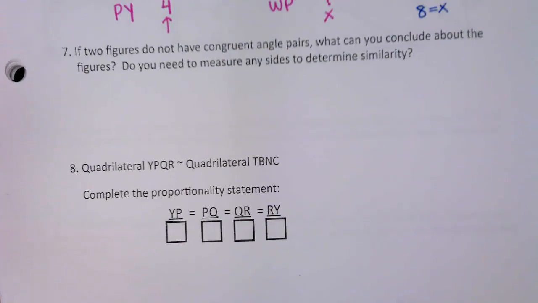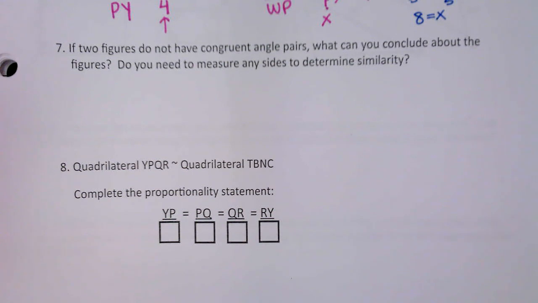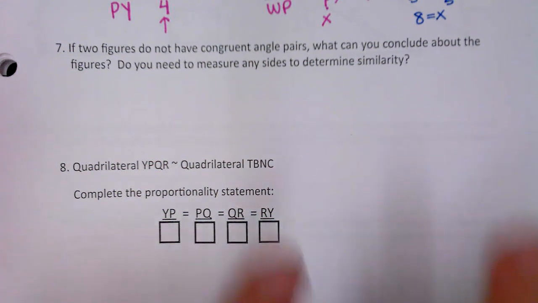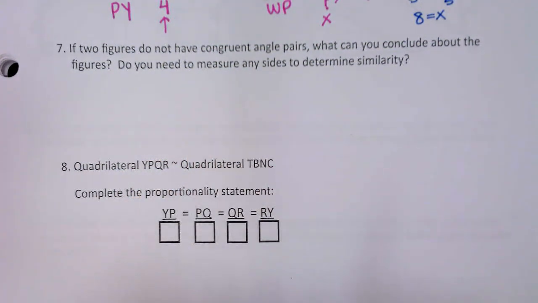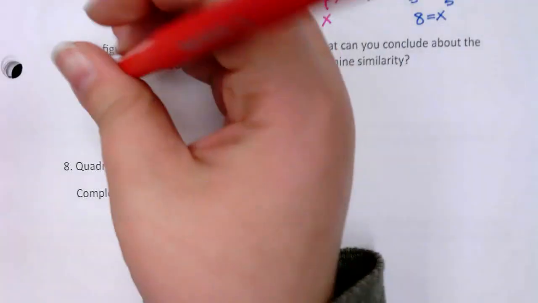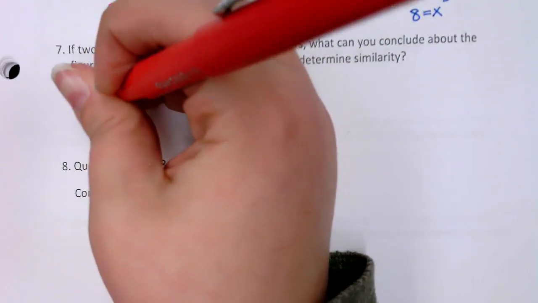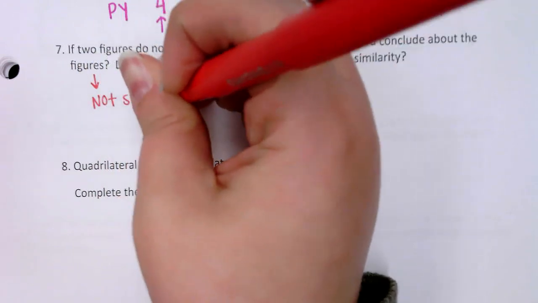All right, let's look at 7. 7 says, if two figures do not have congruent angle pairs, what can you conclude about the figures? Do you need to measure any sides to determine similarity? So let's see. We have two figures, and they do not have congruent angle pairs. Their angles are not congruent. What can we conclude? Right away, I can conclude that they are not similar.